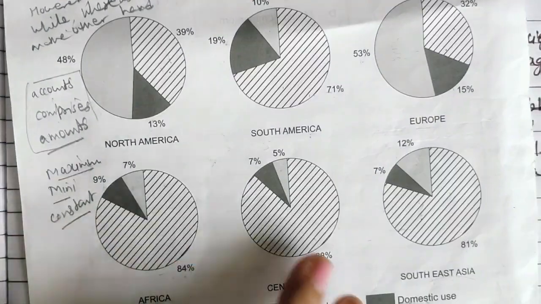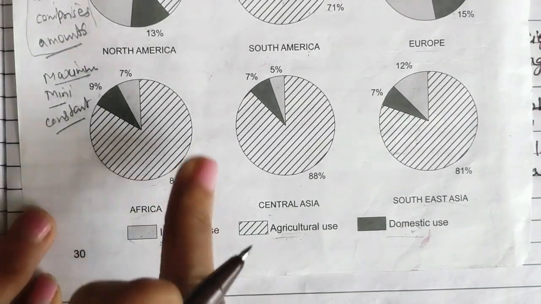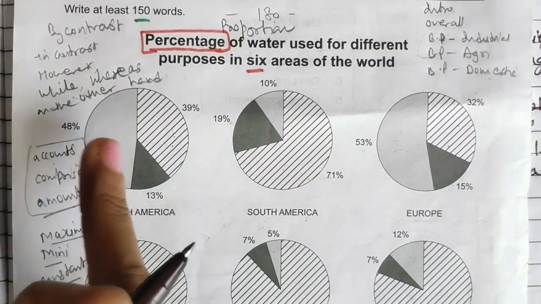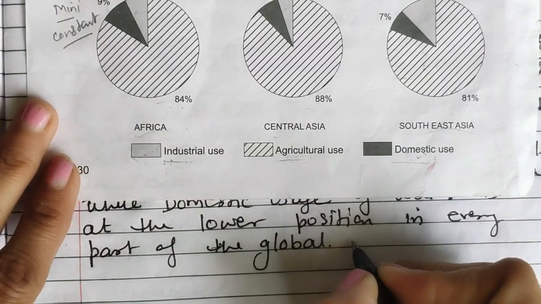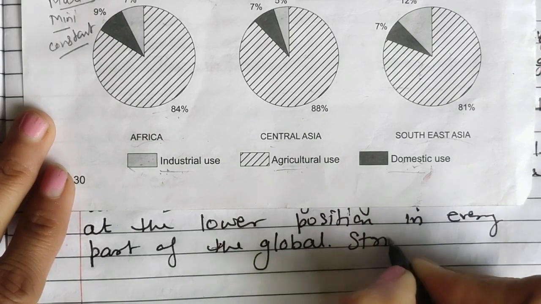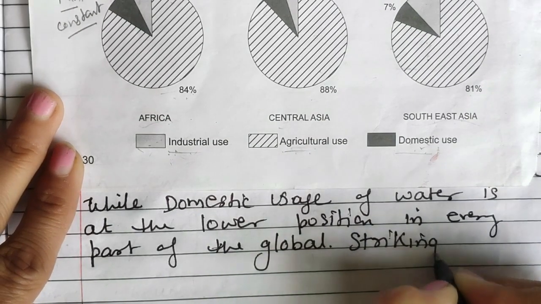Now we should not ignore industrial also, okay. So industrial, in these two continents, they are the maximum user of water for industrial purposes. Now I will say strikingly or surprisingly.